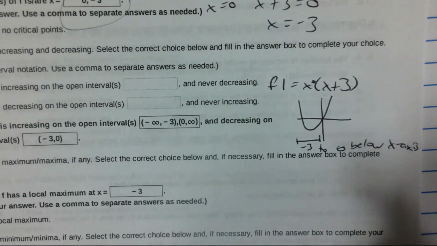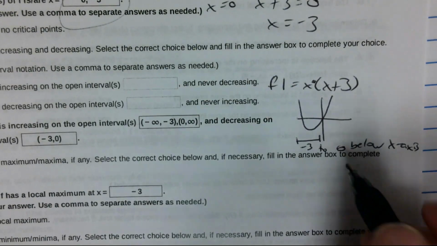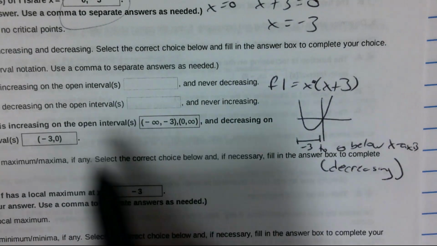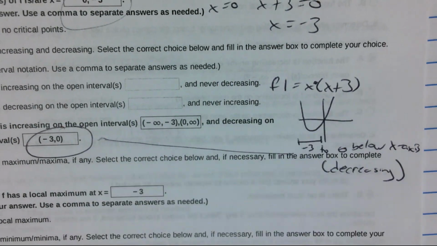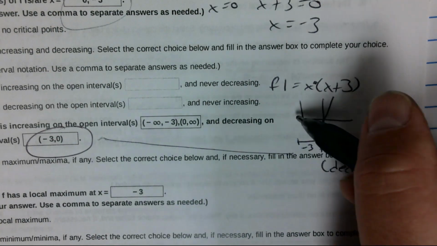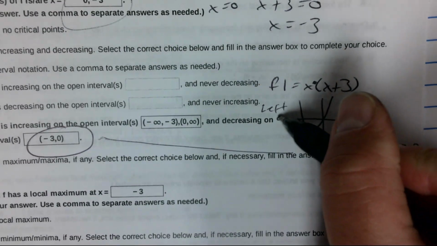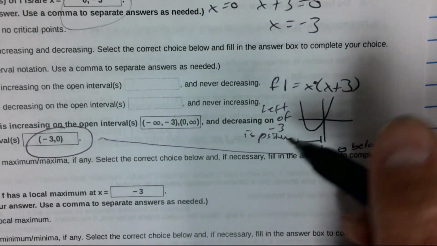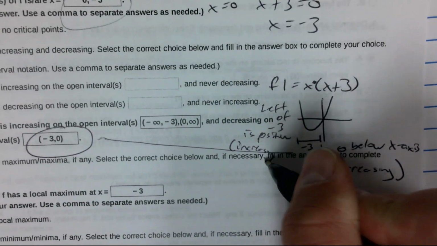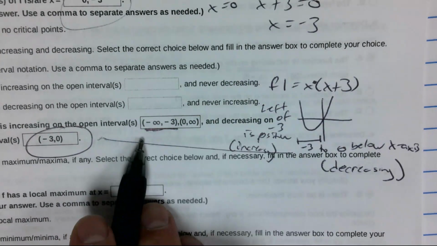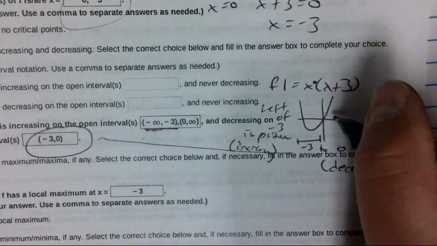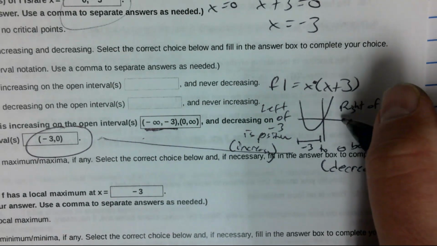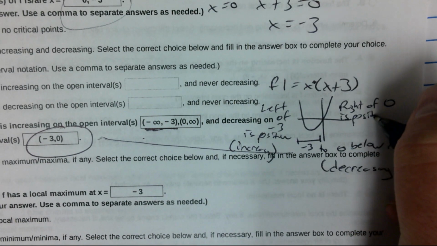And that's where it's decreasing. So that tells you that part, because it's below the axis. And left of negative 3 is positive, and so that's where it's increasing. So that's why it's negative infinity to negative 3. And right of 0 is increasing, or is positive, which means increasing.